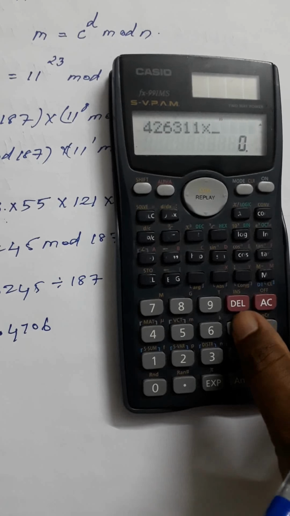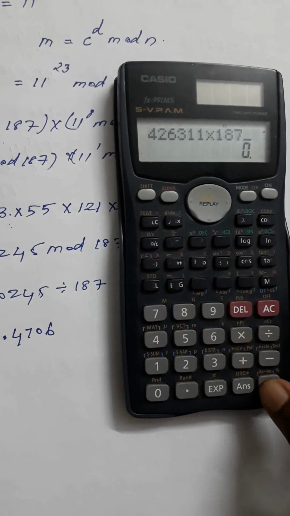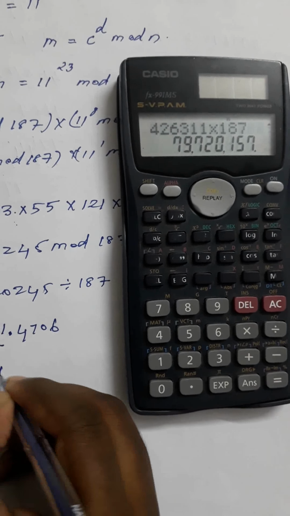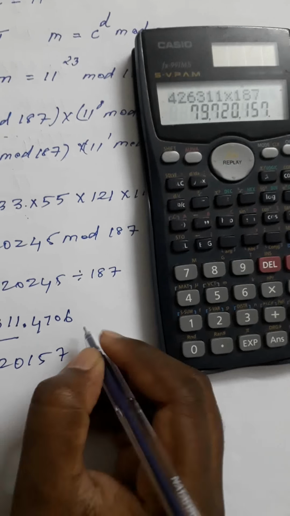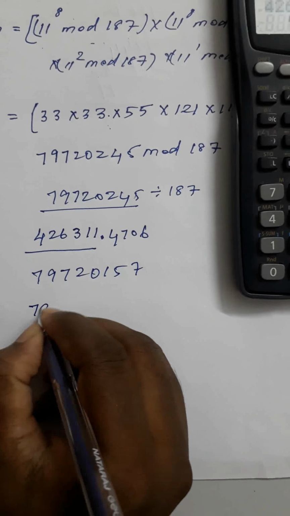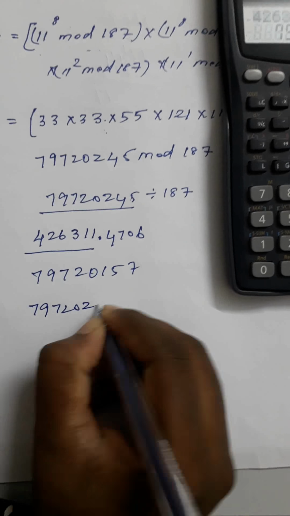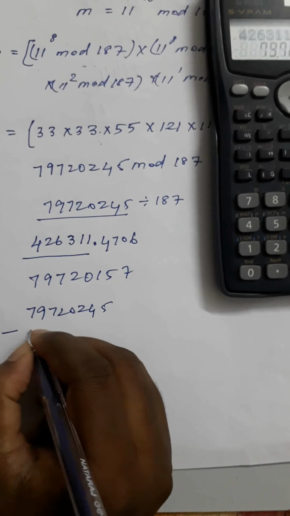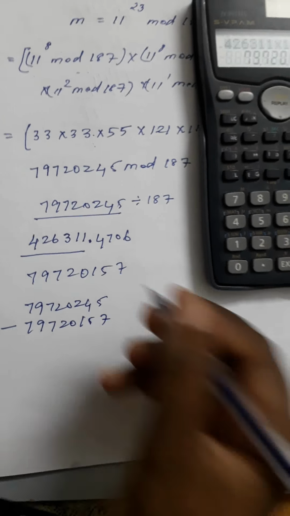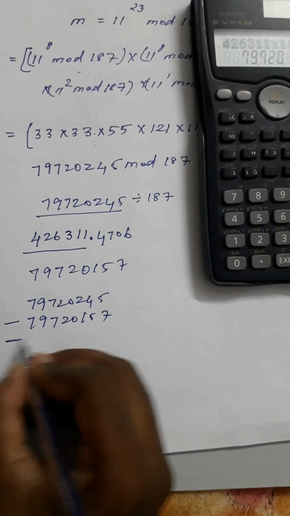426,311. Multiply it with the value of 187. You get 7972017. We already have the value 79720, subtracted with 79720 which is after multiplying by 187.